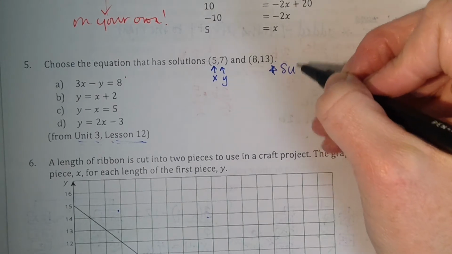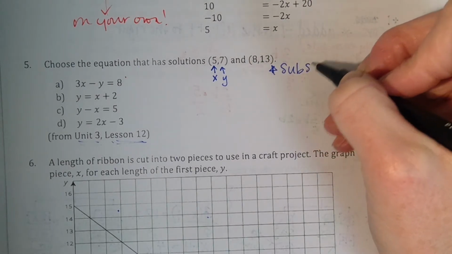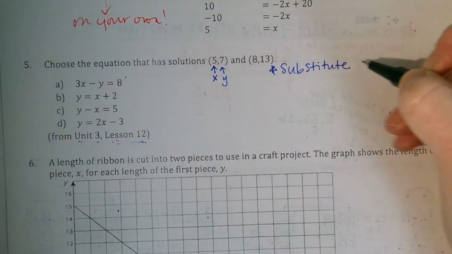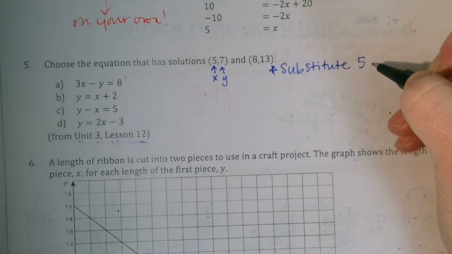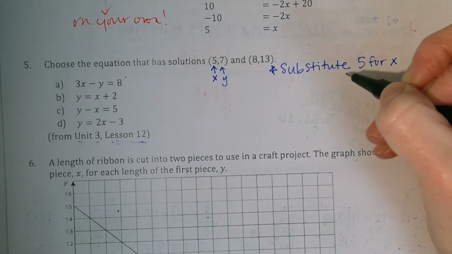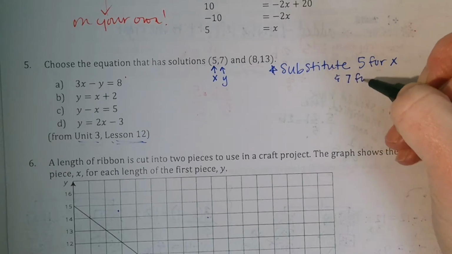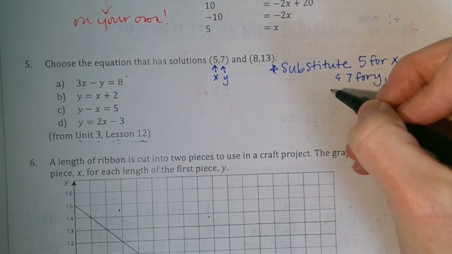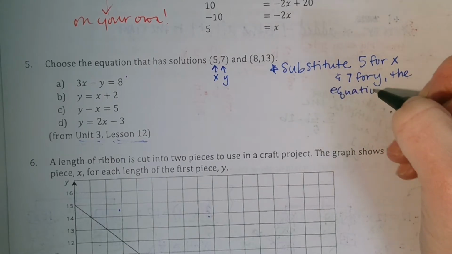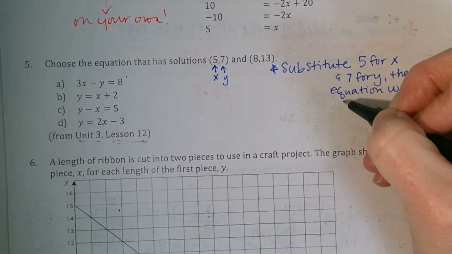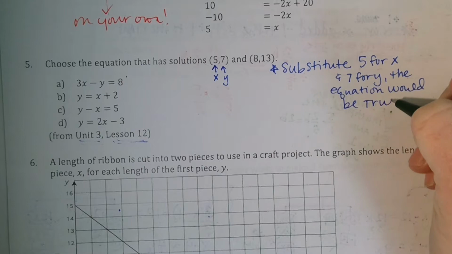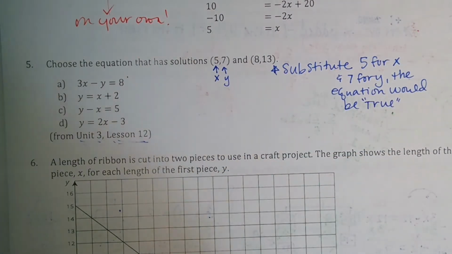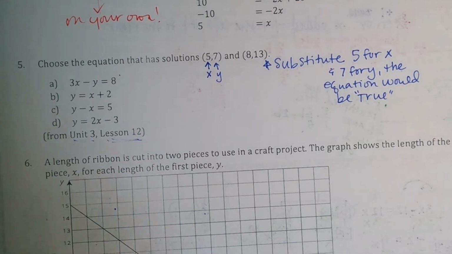So if you were to substitute 5 for x and 7 for y, the equation would be true. That means the left side and the right side would still equal each other.